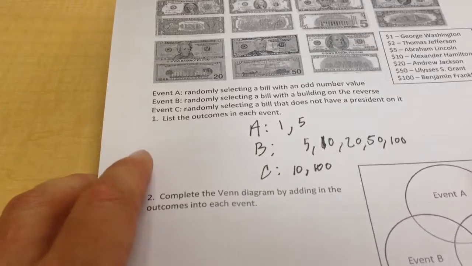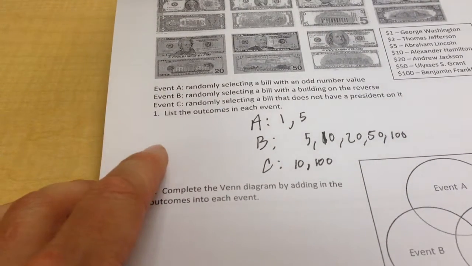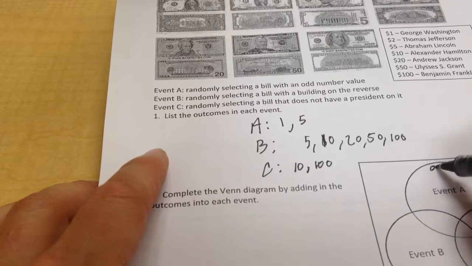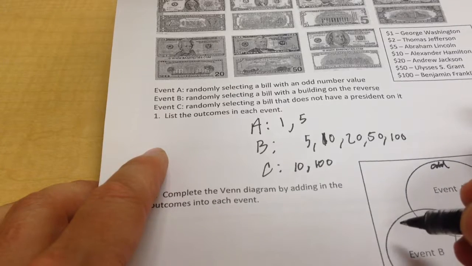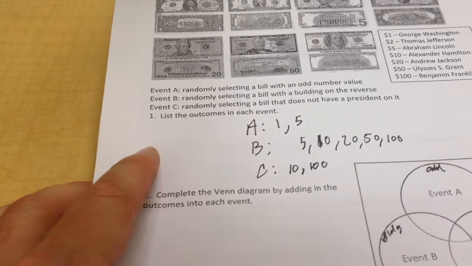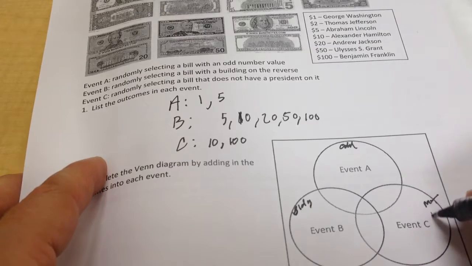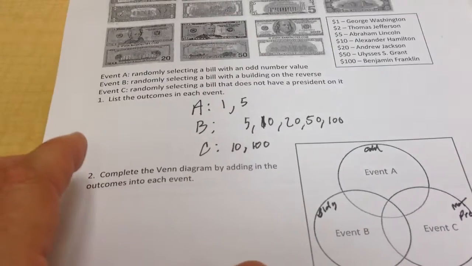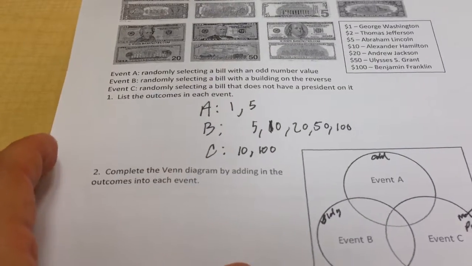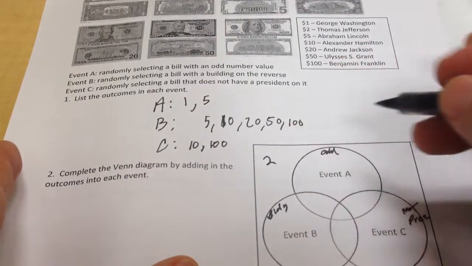So then we can go ahead and populate a more complicated Venn diagram down here. And we might want to label these. We don't have to, but this is our event A is basically, this is odd. This is building. I'm just going to write BLDG. Oh, you can't see that. And finally, the last one is not Prez. That's what's in this one. Oh, and notice which bill did we not use? Right? That's the 2. So the 2 is going to go outside the box.